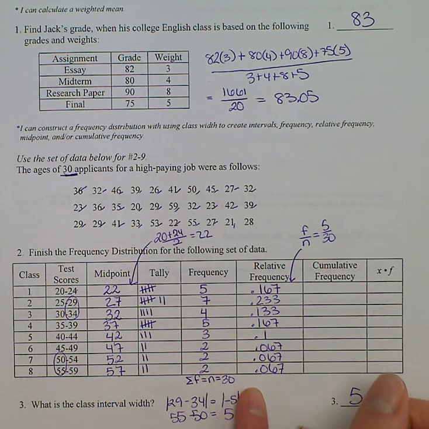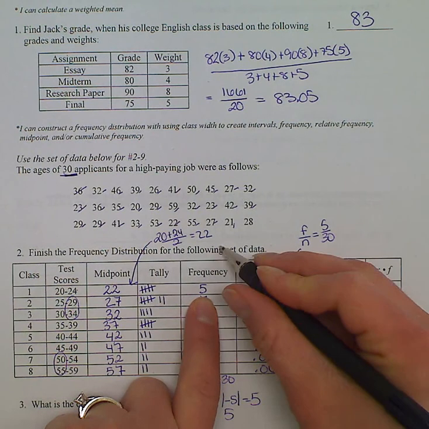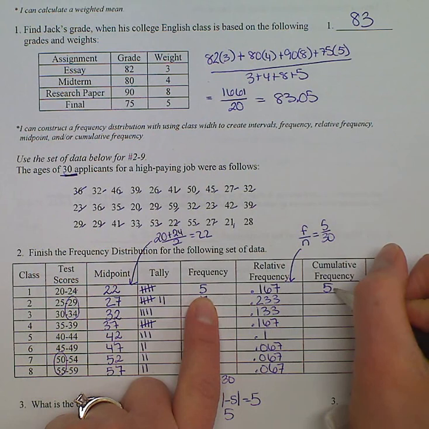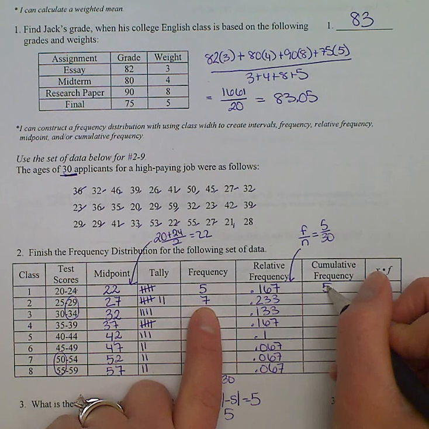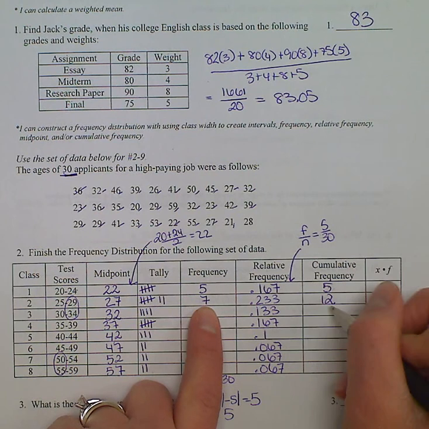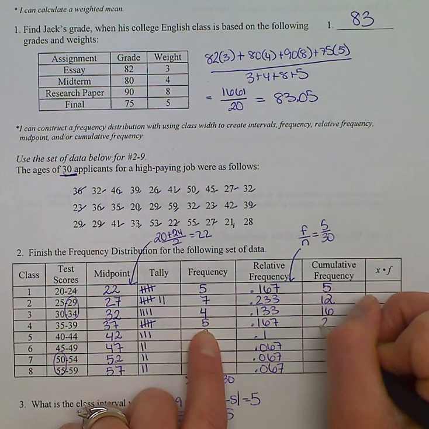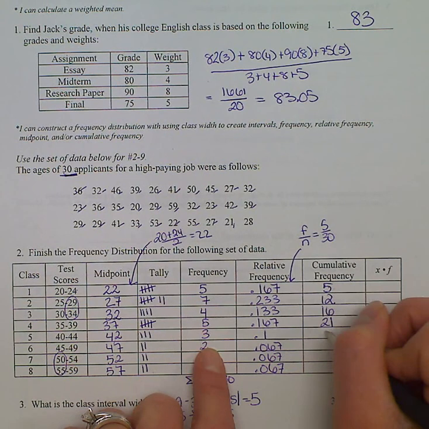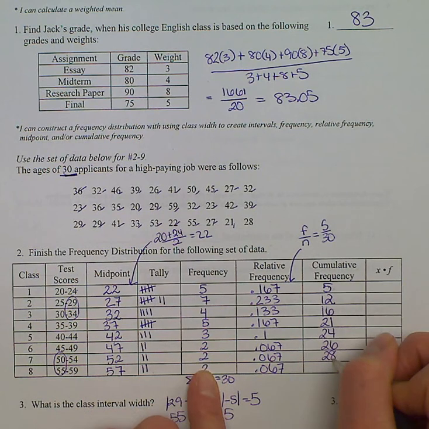Cumulative frequency, remember, is that class's frequency plus any previous frequencies. We don't have any previous frequencies to 5, so this one is 5. Now we accumulate our frequencies together. 5 plus 7 is 12. 12 plus 4 is 16. 16 plus 5 is 21. 21 plus 3 is 24. 24 plus 2 is 26. 26 plus 2 is 28. 28 plus 2 is 30.